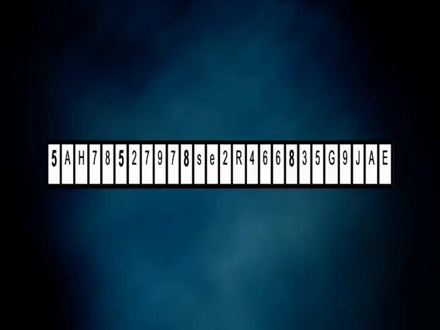Please look at the figure. There are 4 frames in this figure with size 5, 5, 8 and 8. As you can see, first frame has data A, H, 7 and 8.